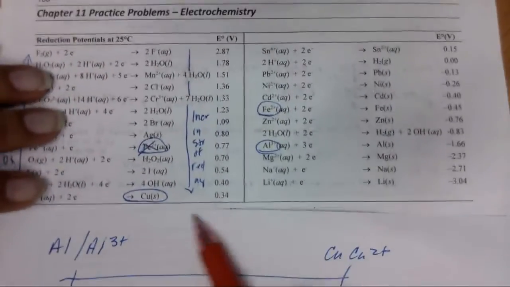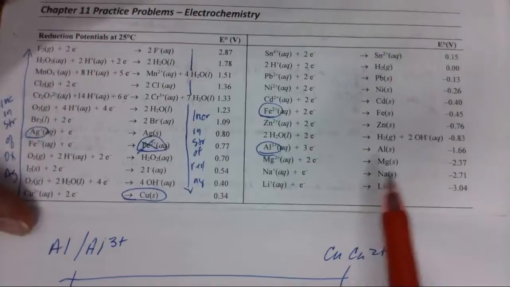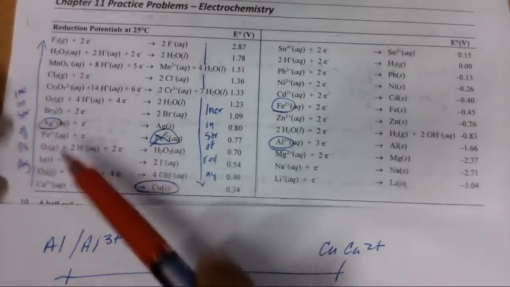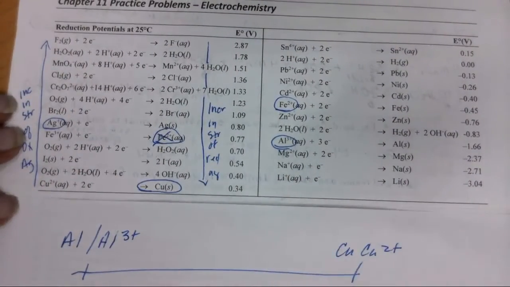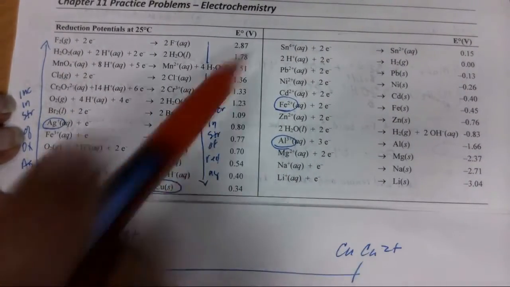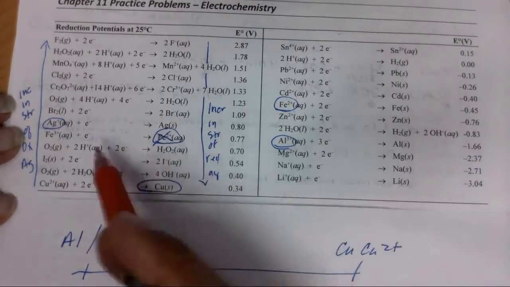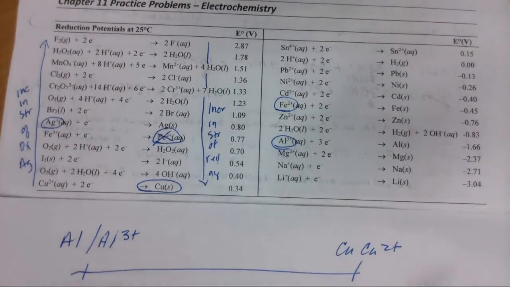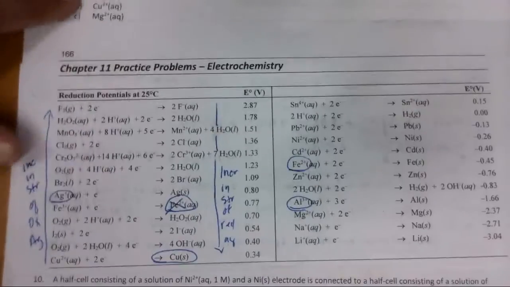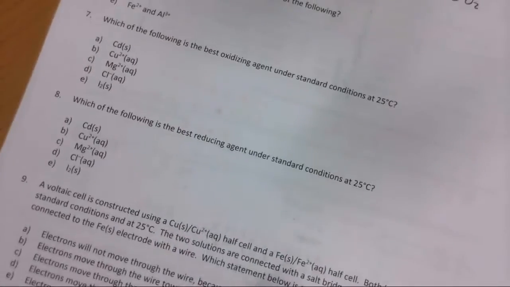Copper cannot reduce anything below it, and the only thing it can reduce is everything above it and to the left of the arrow. Okay, so see, you didn't even have to do all this table stuff, all the horizontal line stuff. You could just use the table. I know it took a long time, but I was trying to prove a point. All right, so let's go on to the next one.